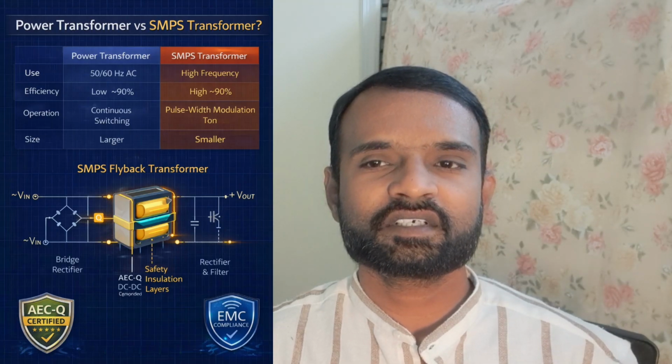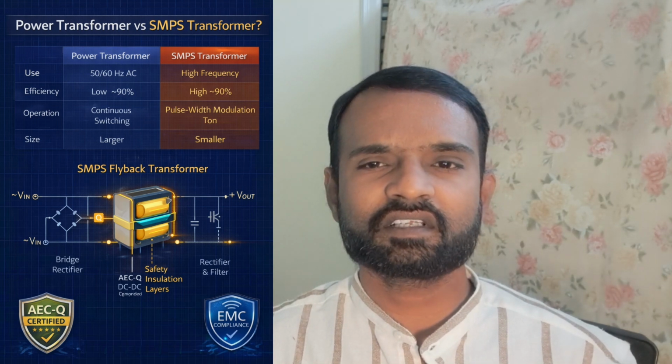Next comes the difference between a power transformer and an SMPS transformer. Power transformers are used in low frequency applications. SMPS transformers are used in high frequency applications. And power transformers are larger in size, whereas SMPS transformers are smaller in size. Power transformers use an iron core, whereas SMPS transformers use a ferrite core because it's required for high frequency applications. Example, laptop chargers use an SMPS transformer, right?